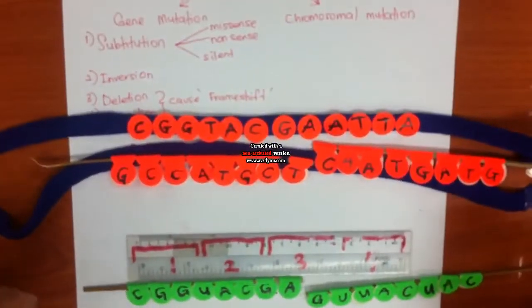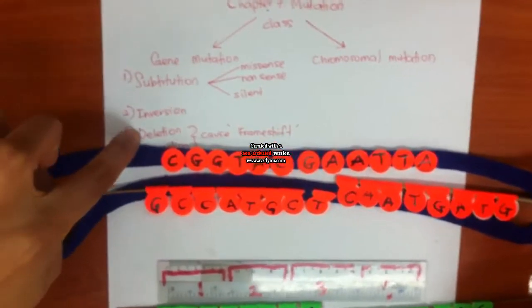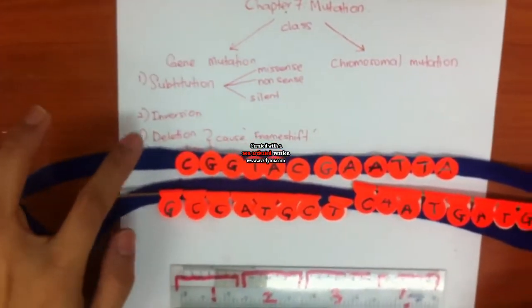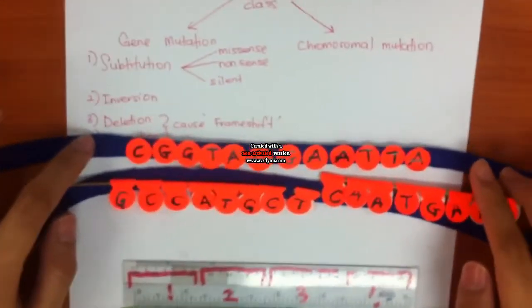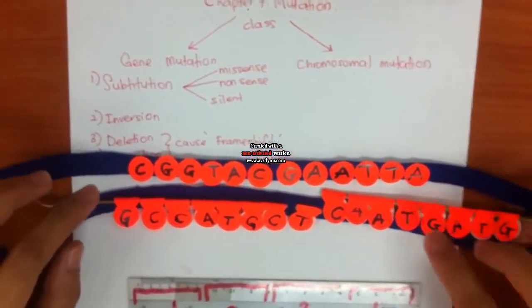So now we enter the third type of gene mutation, which is base deletion. Okay, so that is the third type. So base deletion occurs like this. So this is the DNA double helix, okay, as the normal one.